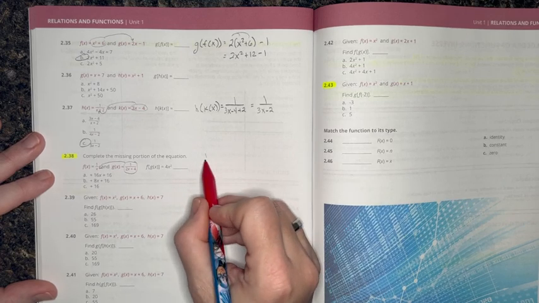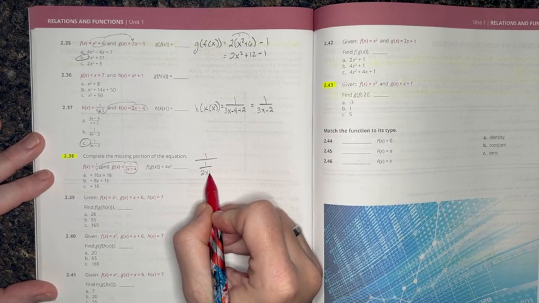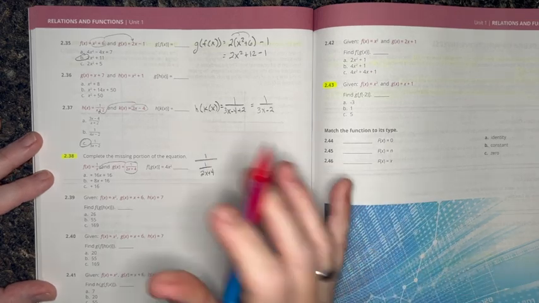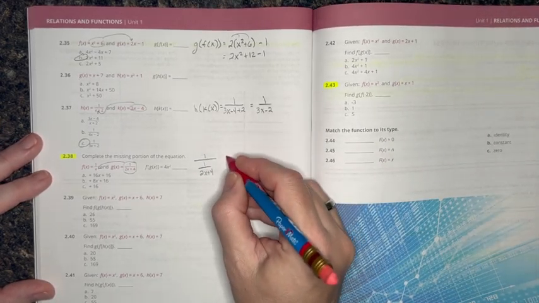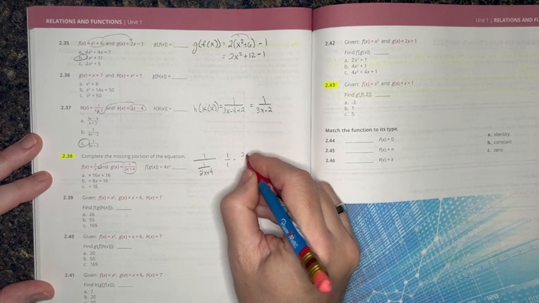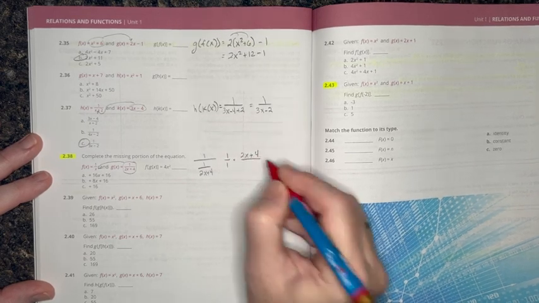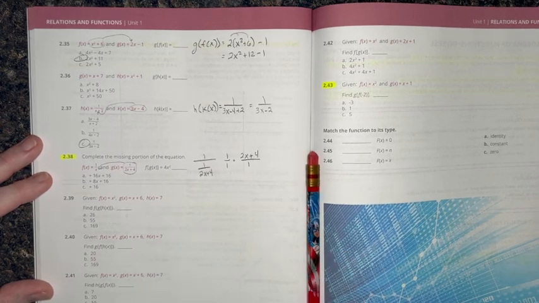So I'm going to have 1 over x, or 1 over 2x plus 4. Now, we can't divide a fraction by a fraction, right? So we're going to flip-flop multiply. So we get 1 over 1 times 2x plus 4 over 1. We have to multiply by the reciprocal.